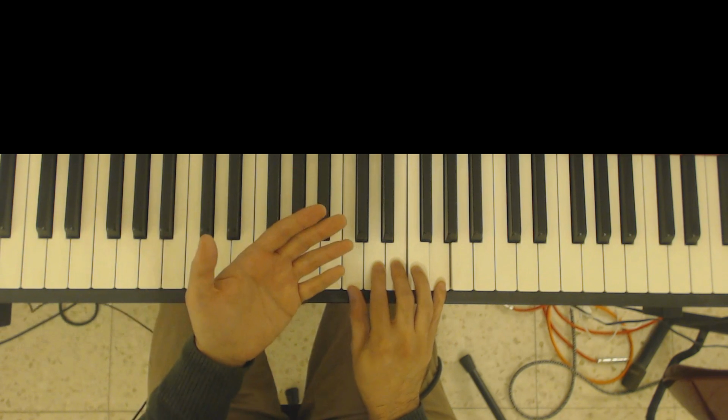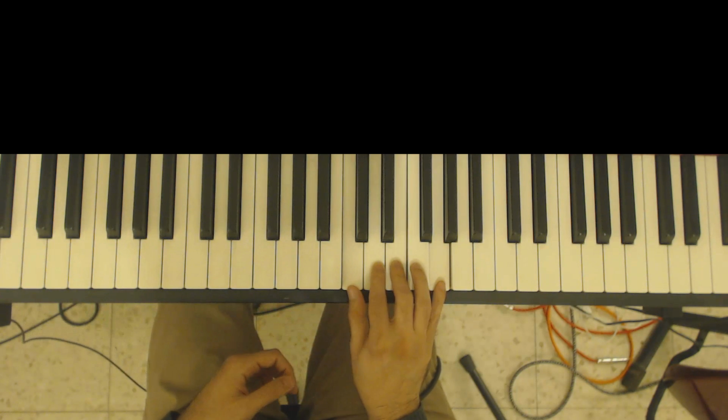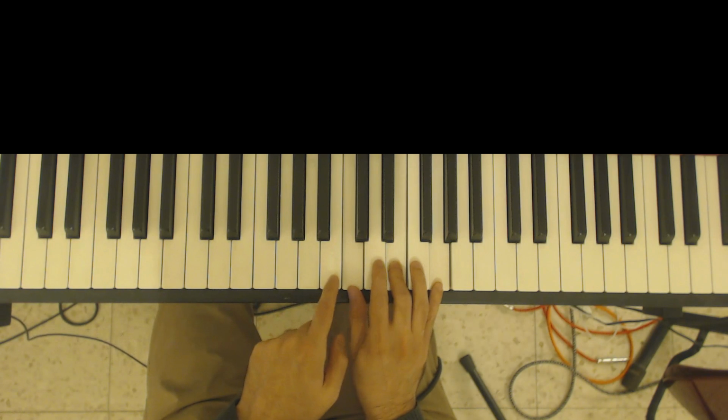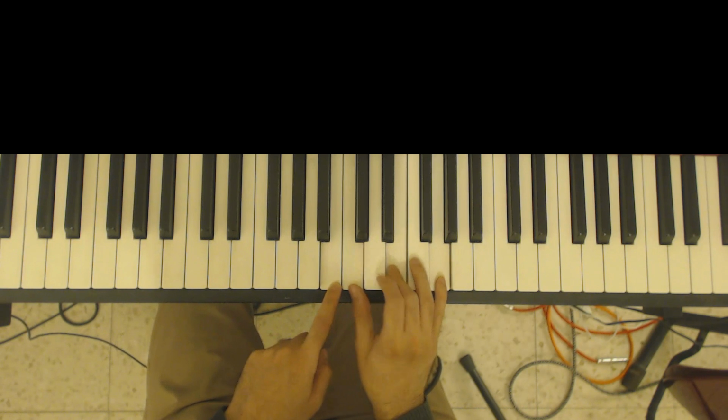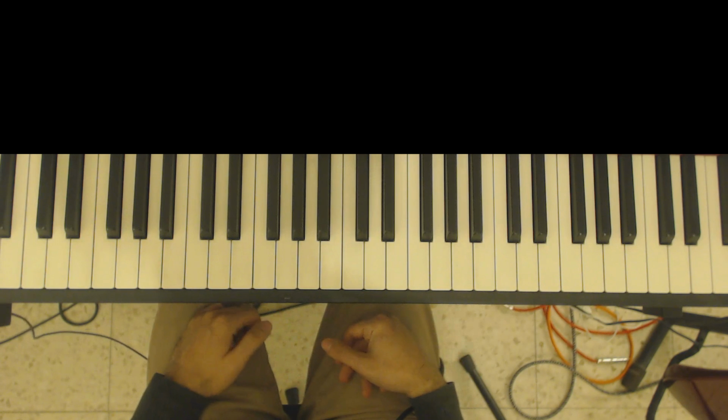I can keep on adding degrees to the chord. So I can add the 4th as well. Or I can omit, say, the 2nd and the 4th and add the 7th down here. This is also a cluster voicing. This is another example.